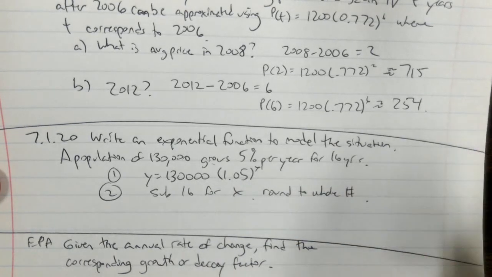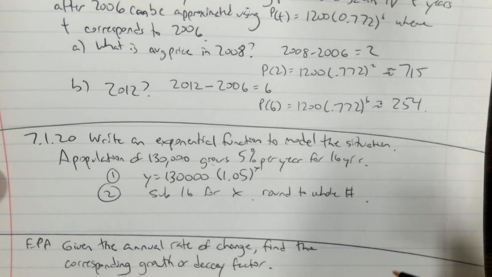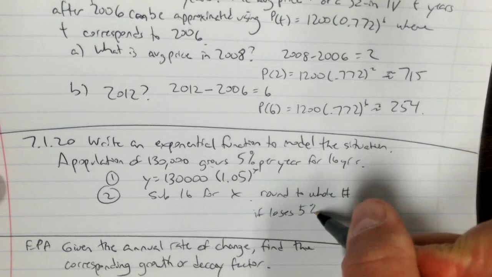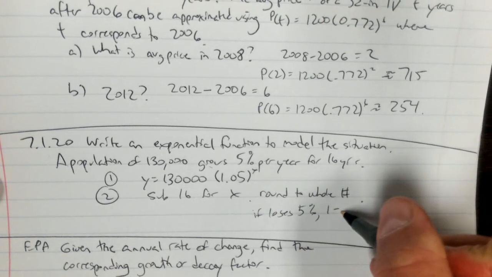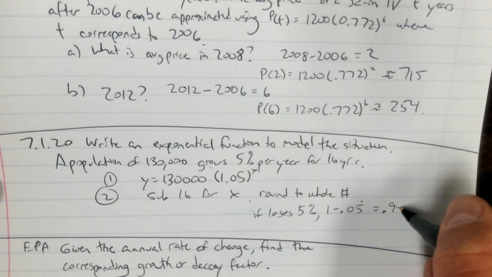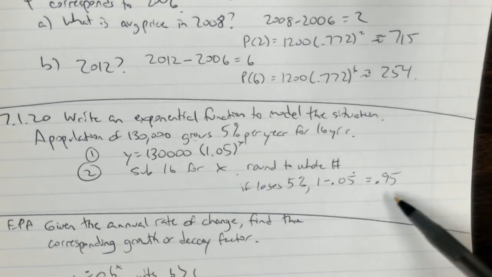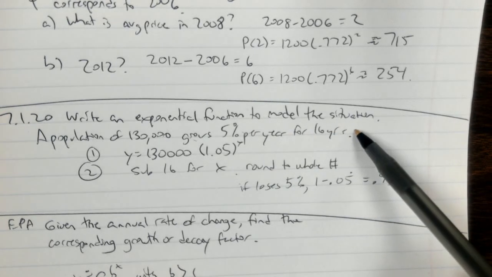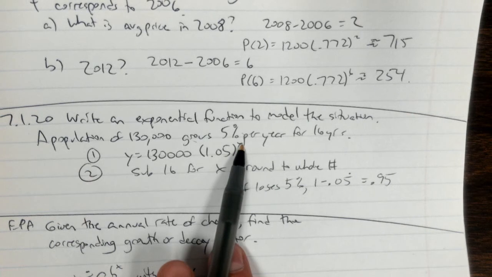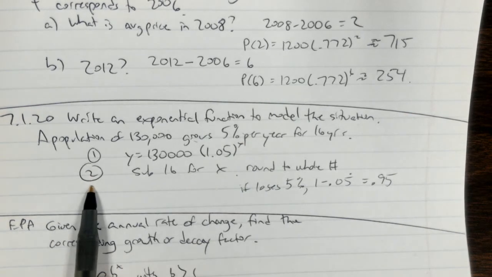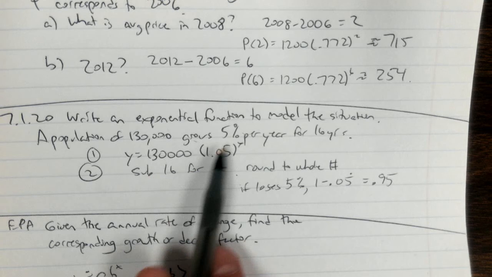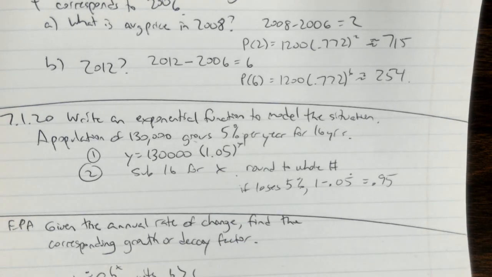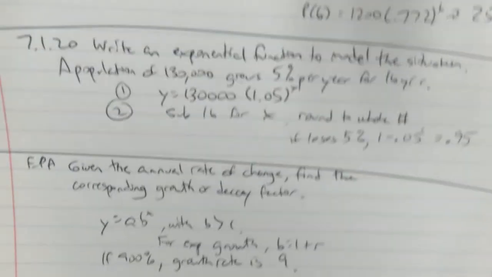Now, if for some reason, like on another lesson, it says loses 5%, you would have to say 1 minus 0.05 and get 0.95. So that's how you would approach that. And then it tells you your number of years. Well, for the first part, they already have the x as the variable. And then for part 2, you just sub 16 in for x, and they want you to round to the whole number. So you can do that pretty easily through the calculator.